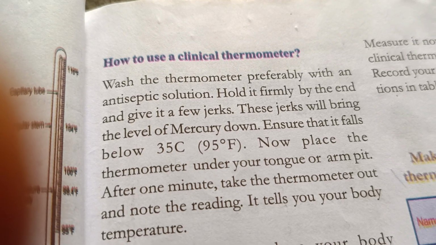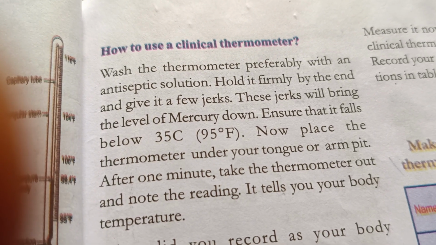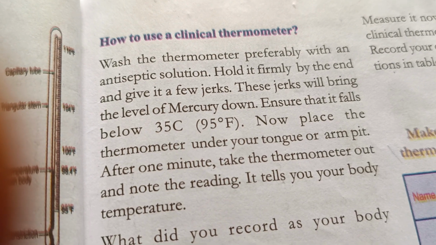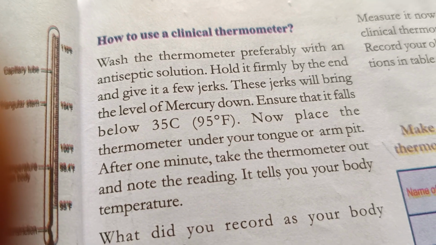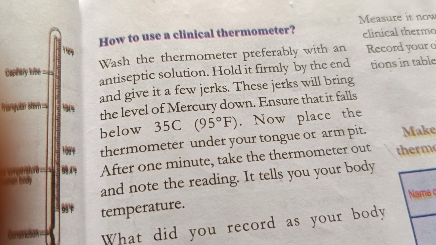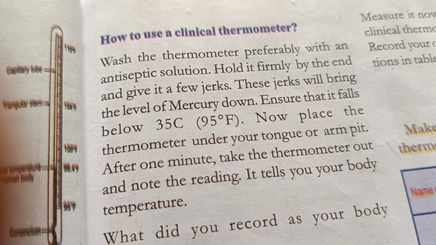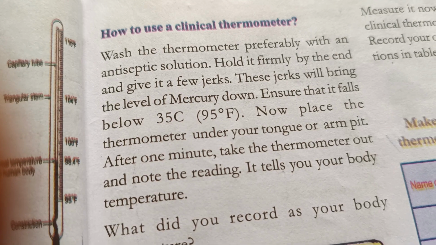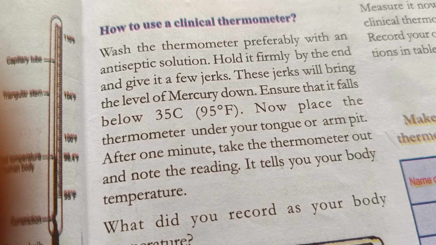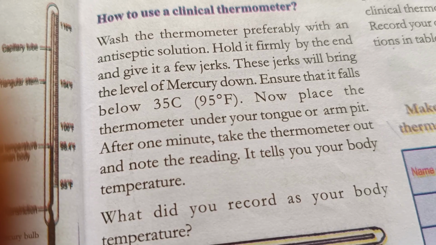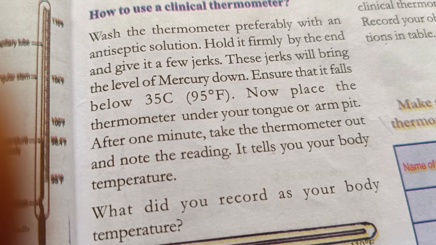How to use a clinical thermometer? Wash the thermometer, preferably with an antiseptic solution. Hold it firmly by the end and give it a few jerks. These jerks will bring the level of mercury down. Ensure that it falls below 35 degrees or 95 degrees Fahrenheit.